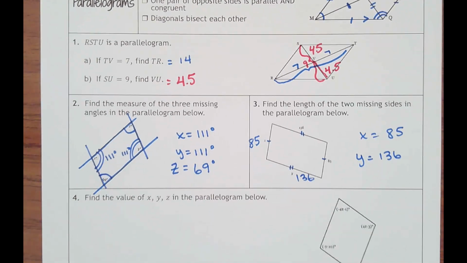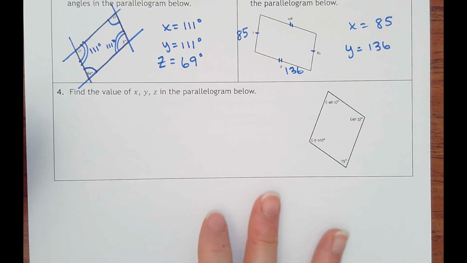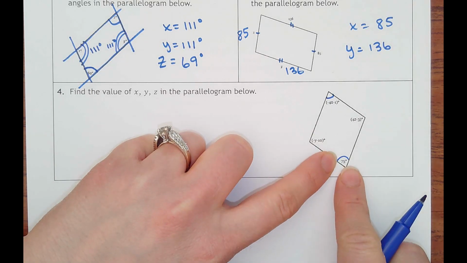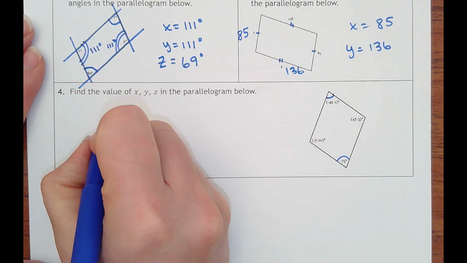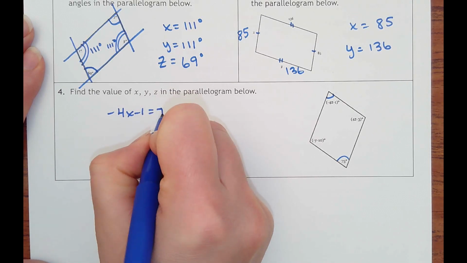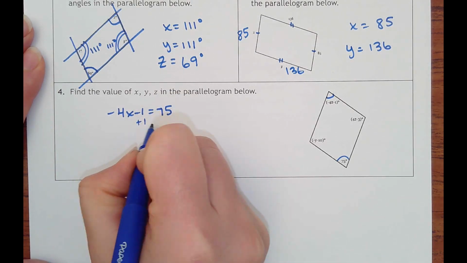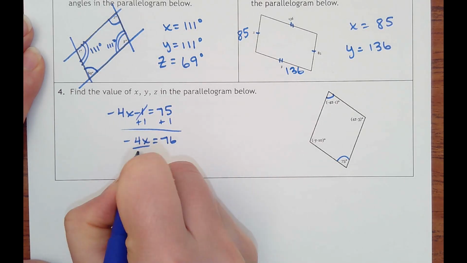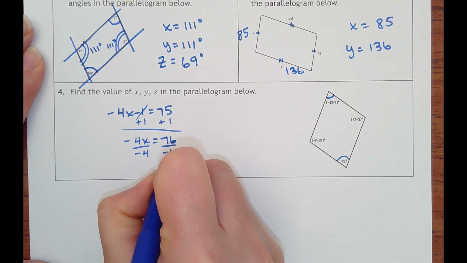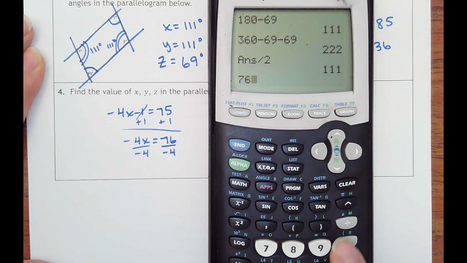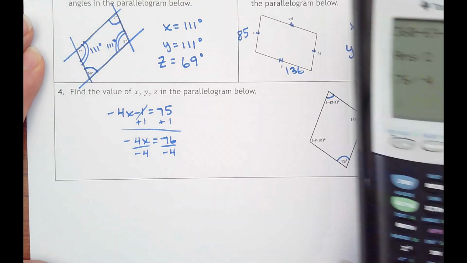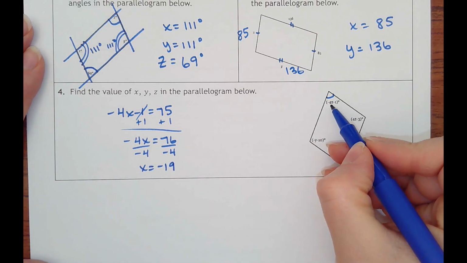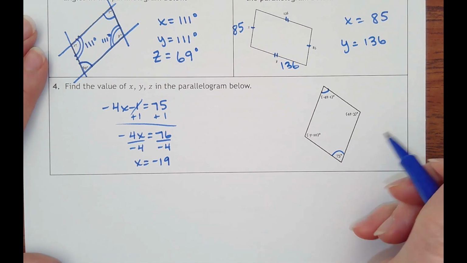And the last one says to find the value of X, Y, and Z in the parallelogram below. It's just going to involve some algebra. I know again that opposite angles are going to be congruent, so I would set negative 4x minus 1 equal to 75 degrees. Add 1, negative 4x equals 76, divided by negative 4, and you get negative 19. Now that's not saying what the angle measure is, that's simply finding what value of x would get plugged in and make that equal 75. So there's a part of it.